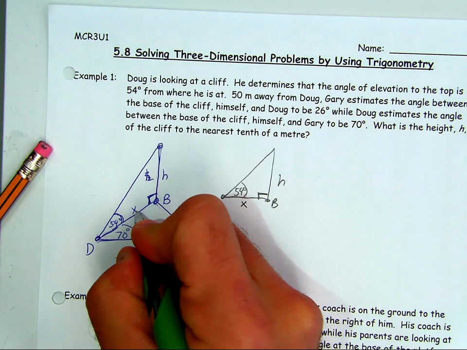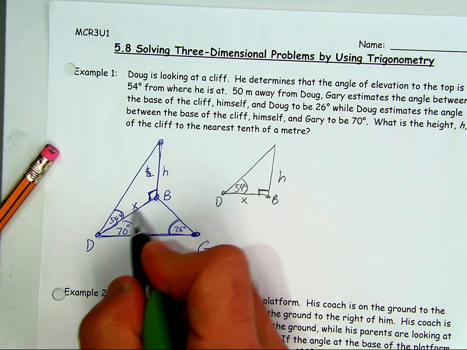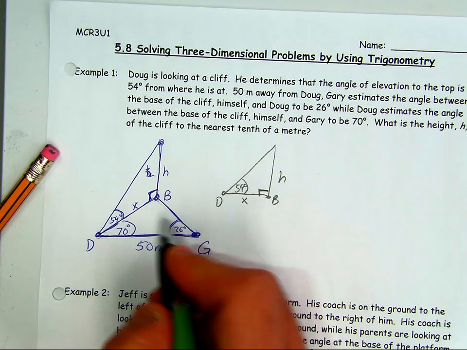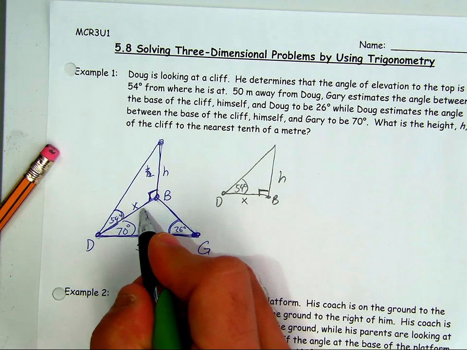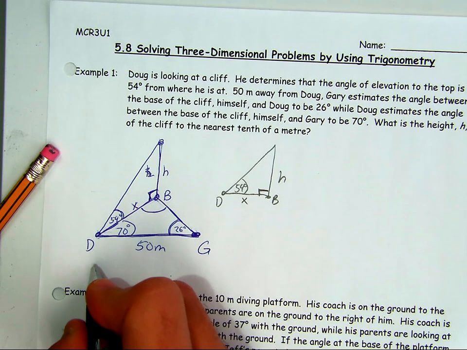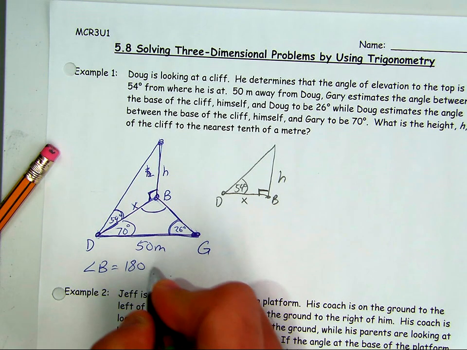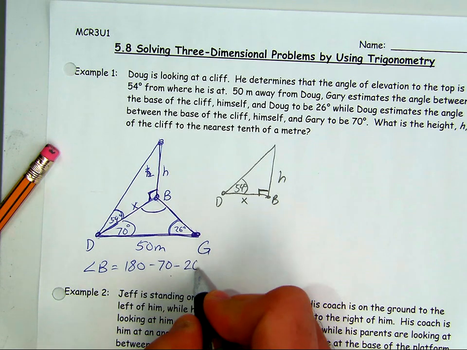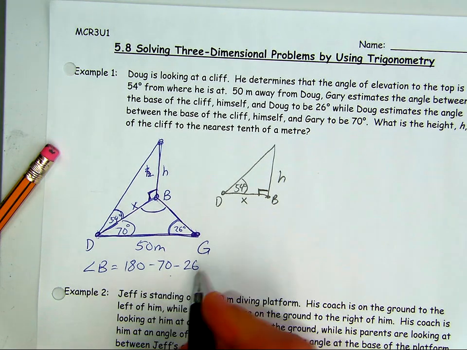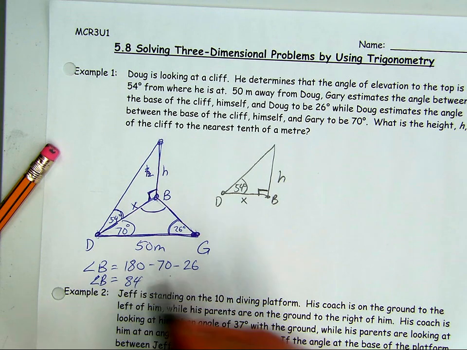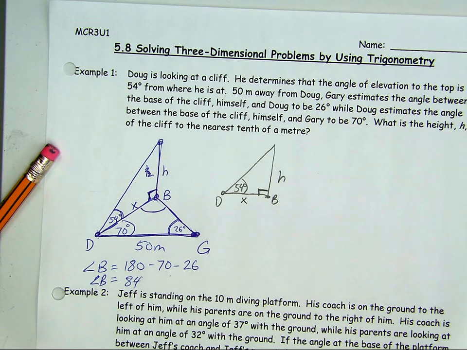We can find that using this other triangle, which is not a 90-degree triangle, because angle B is going to be 180 minus 70, which is 110, minus 26, which is 84. So angle B is 84 degrees.